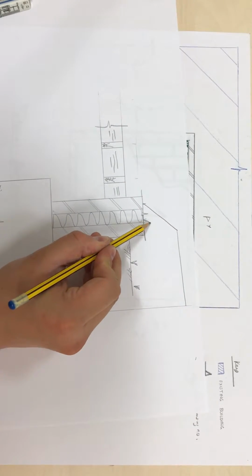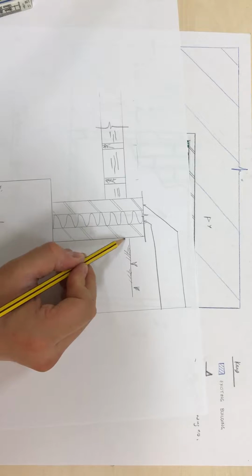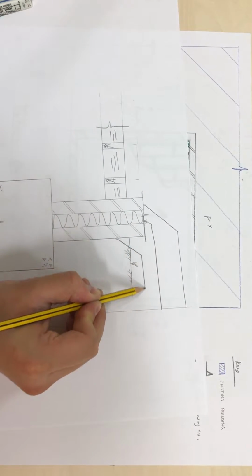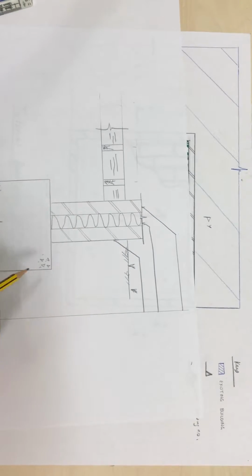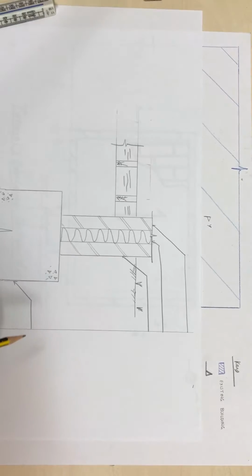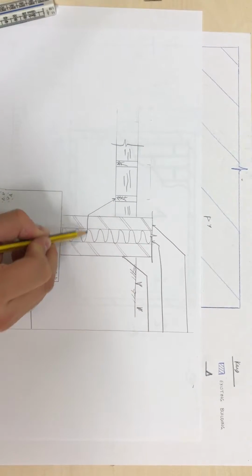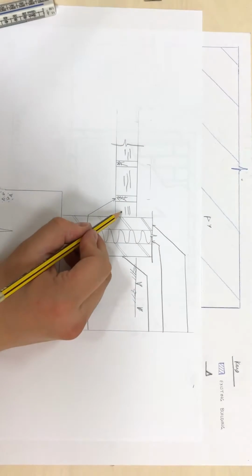I have some insulation here. That's where my header goes. I have this brickwork here. That's where my header goes. I have this foundation here. That's where my header goes. And again, I've got these joists. I only need to highlight one. That's good enough. And I could probably highlight these.